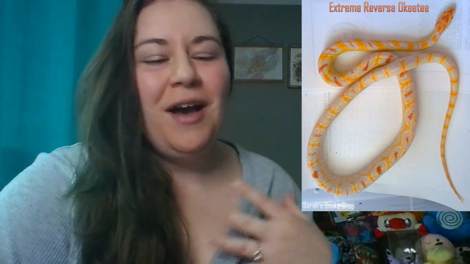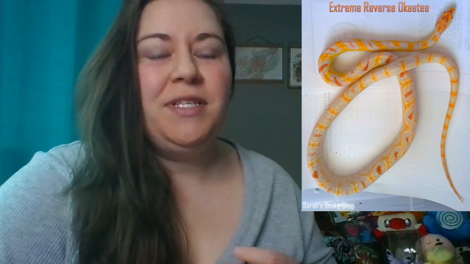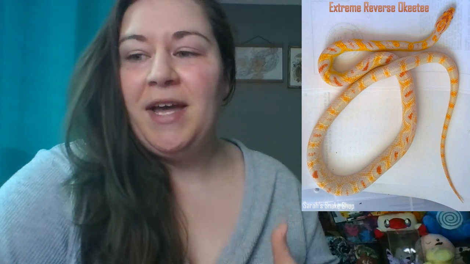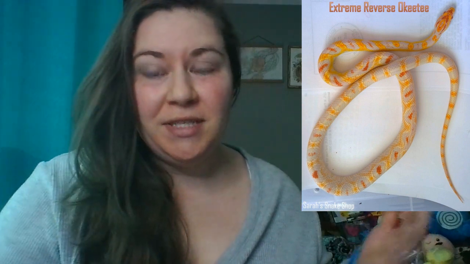So I do want to talk quickly about extreme reverse Okeetee, which is essentially the amelanistic version of the extreme Okeetee. And when we say extreme, at least in this context, what we mean is that the borders are extra thick. So an extreme reverse Okeetee is going to have very thick borders and almost no actual saddle color anymore. I don't want to say it's the goal of extreme reverse Okeetee to completely remove the saddles, but essentially that is kind of the outcome.